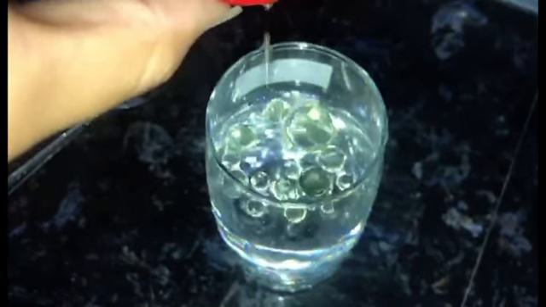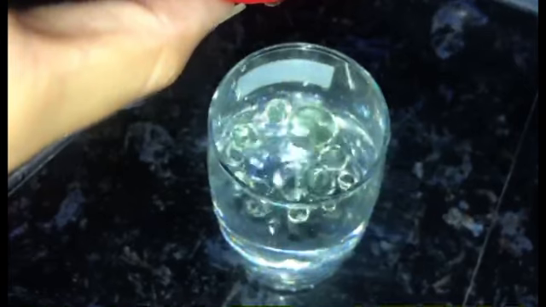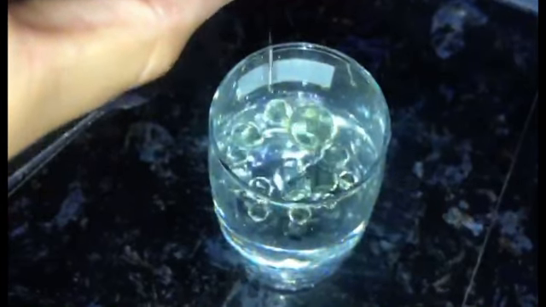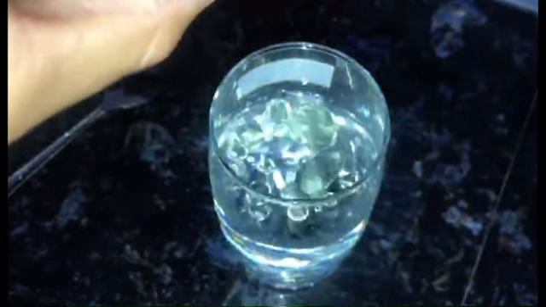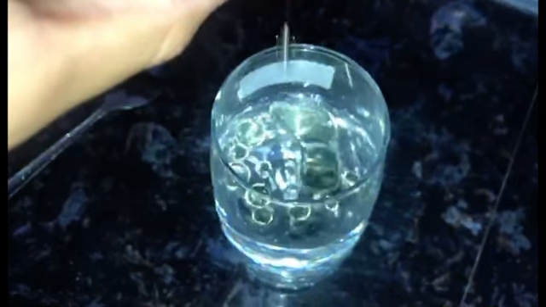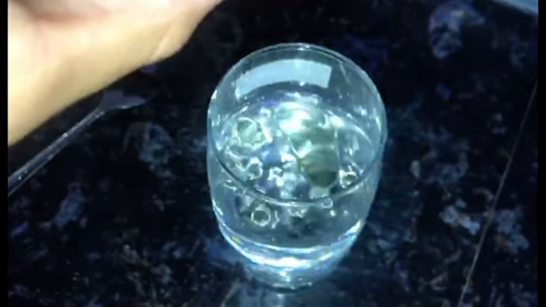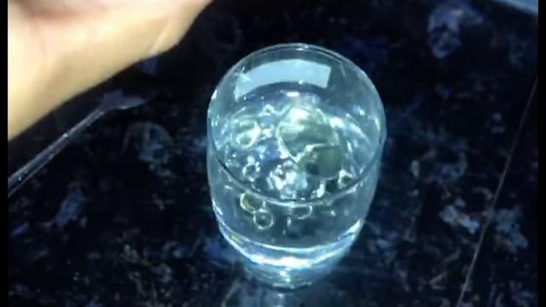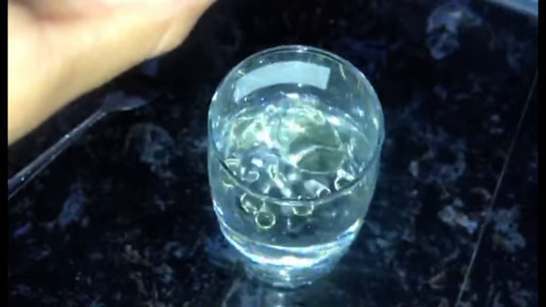The reason is simple. Water molecules are attracted to each other because of their polarity. They want to stay together. Oil molecules, being non-polar, don't have this attraction to water molecules. So, the oil just floats on top.